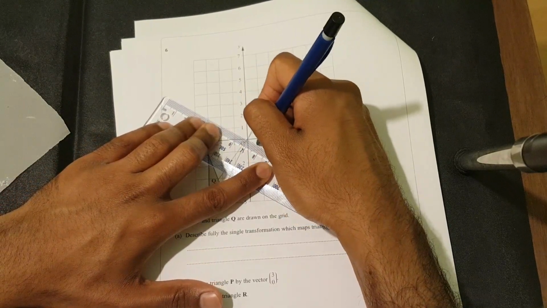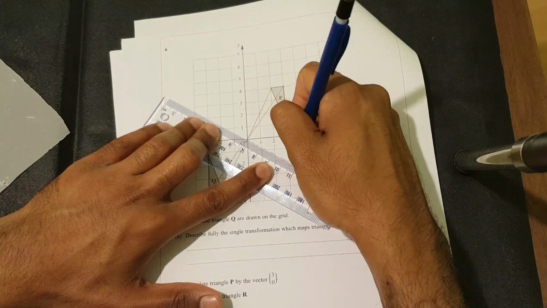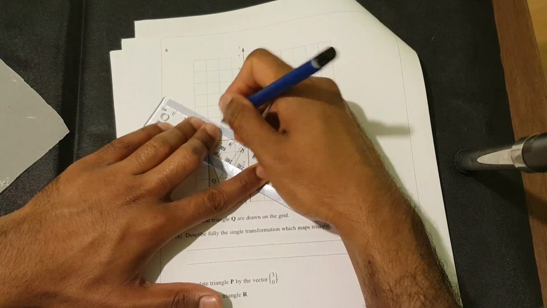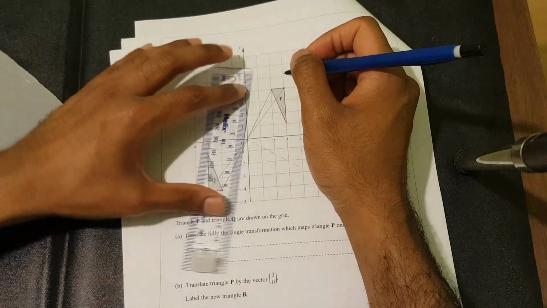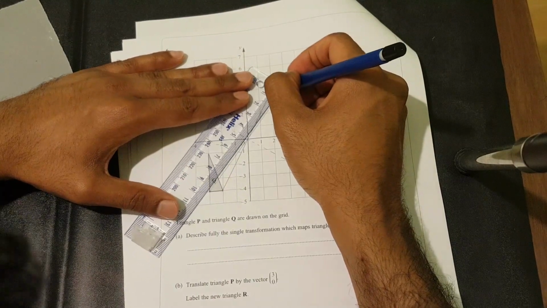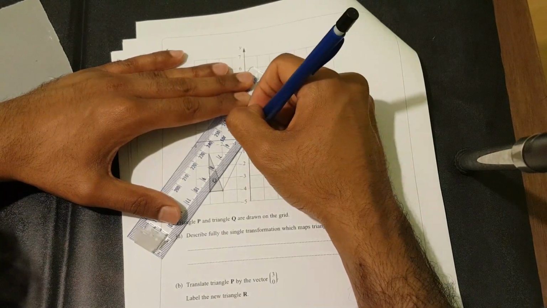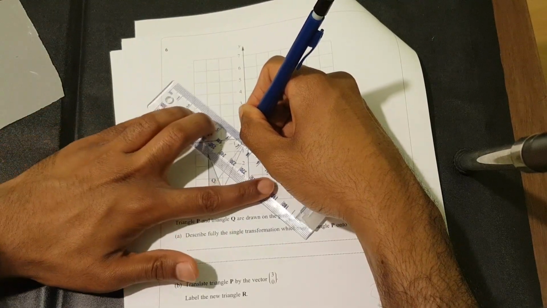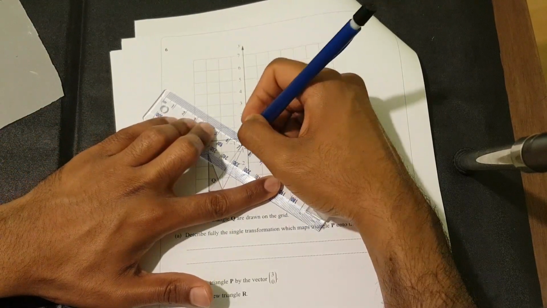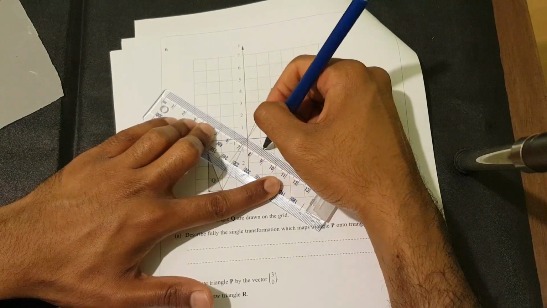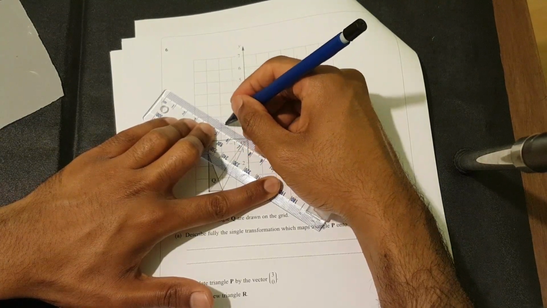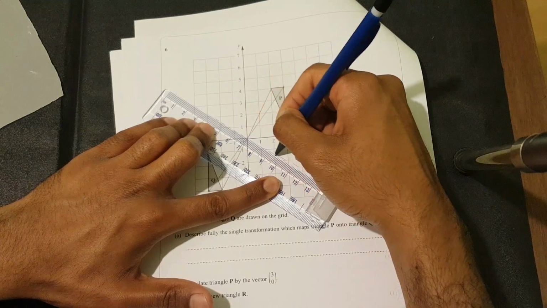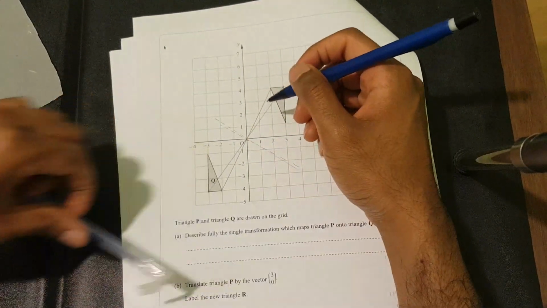So something like this. And the midpoint for this also happens to be there. And to draw a perpendicular line, can you see this? Where the two perpendicular lines meet is your center of rotation.